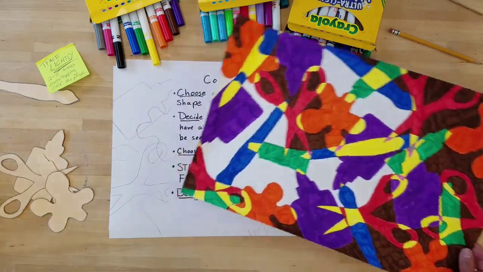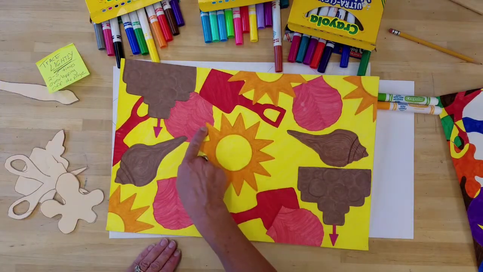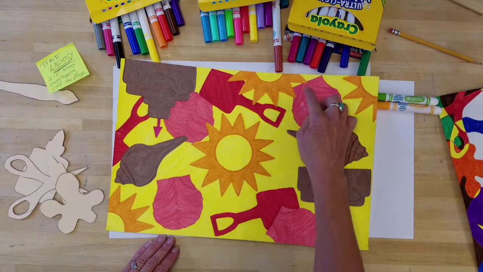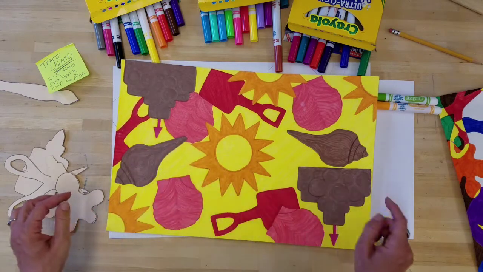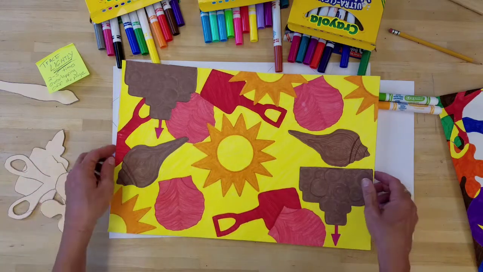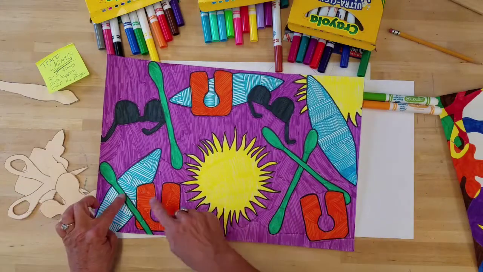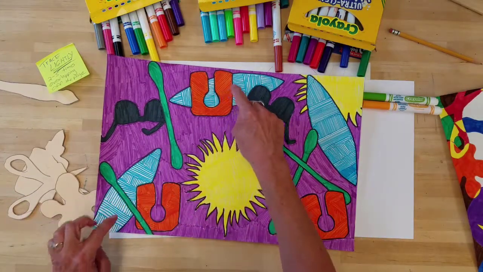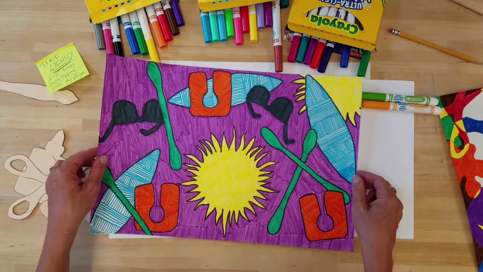Or you can decide that one shape is definitely going to be dominant over the other. The sun covers up everything. The sandcastle covers up clam and shovel. Clams cover shovels. You can make little rules for yourself on how that's going to happen. This one, the person also made sure that things were overlapping and that they covered up the item down below.